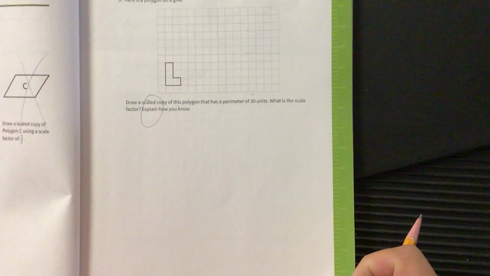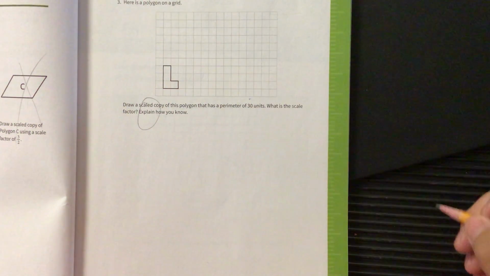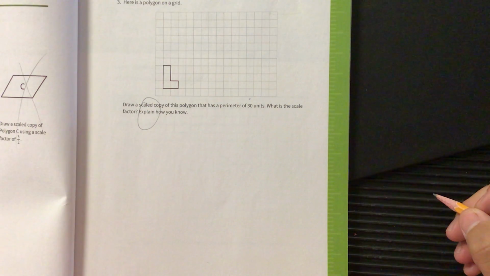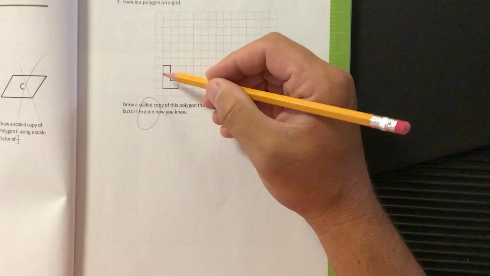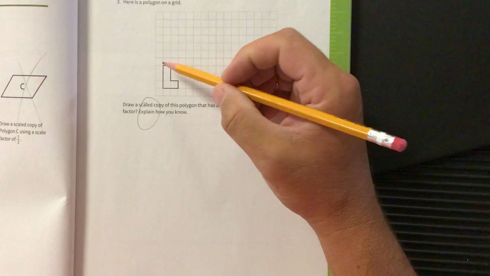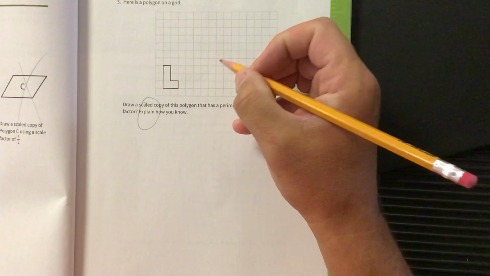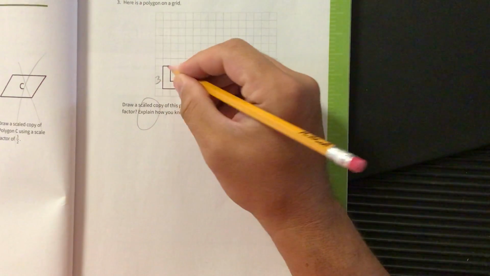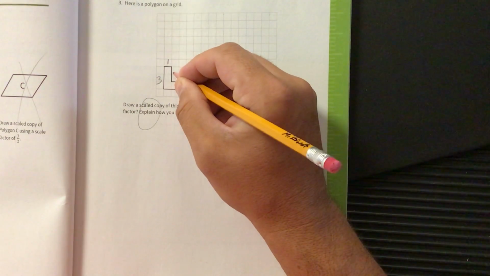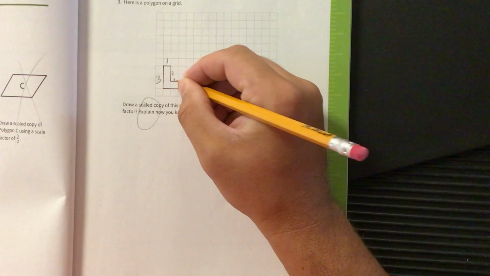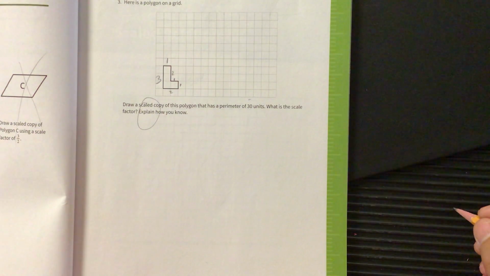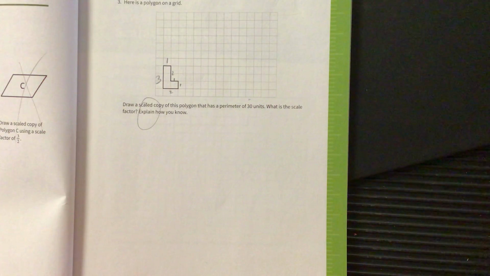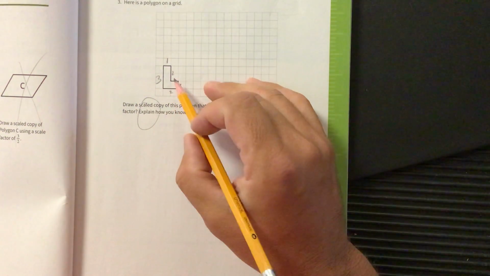Here's a scale copy, or draw a scale copy. So we actually have to draw one today. I'm going to write down the length of every side. The left side of my L here. Maverick, how tall is my L? 3. This side would be 1. Down would be 2. This little side is 1. Both those are 1, and the bottom is 2. So that should be your first step. Those should be labeled on your paper in your book.